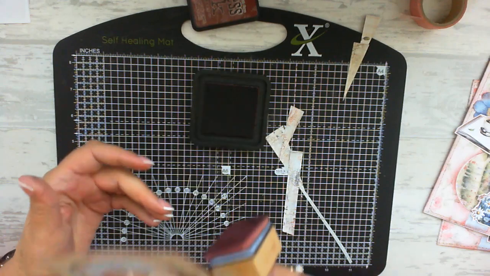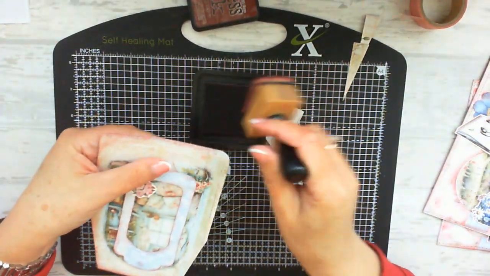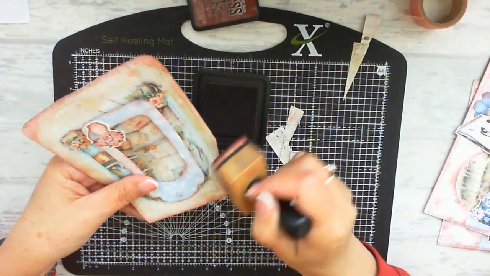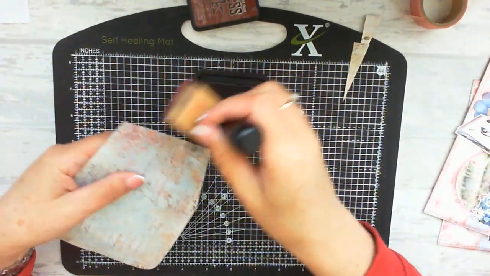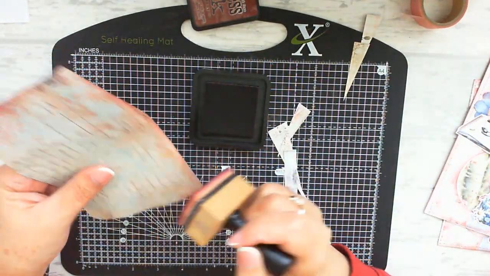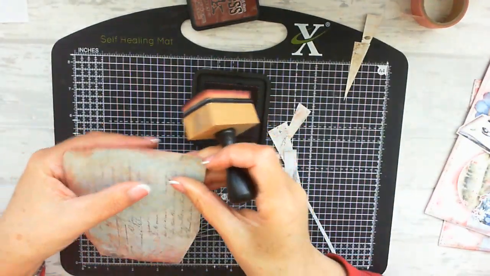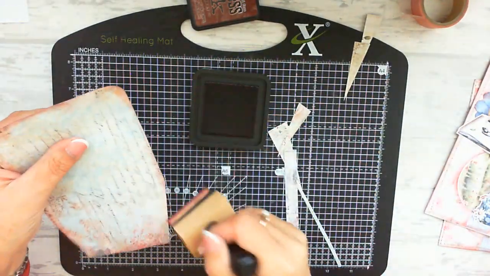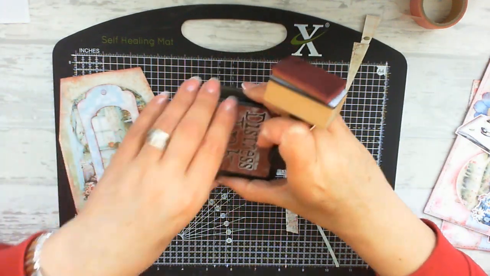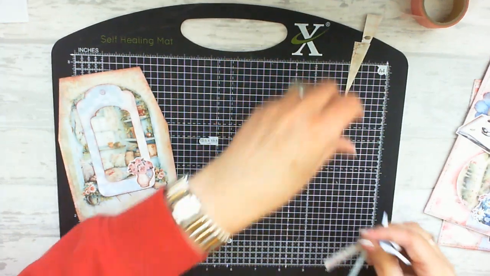Just had a bit of something there. Just blew it away, blew it off. And this one here, turning over. Same on the back, just ink around. And there we have it. Just a few ways of using windows to make your tags or pockets more interesting.